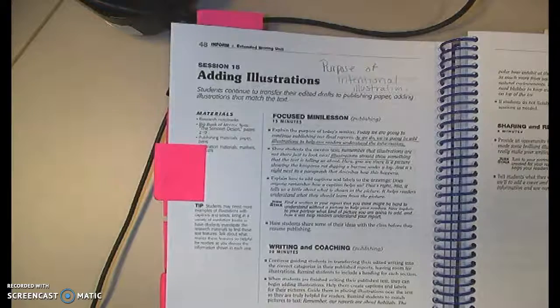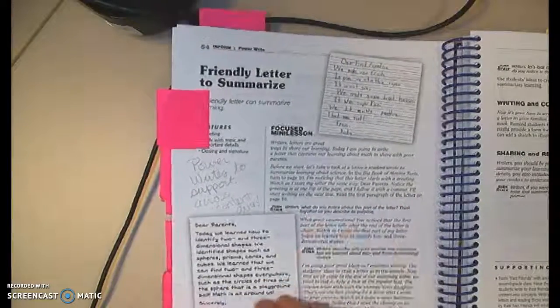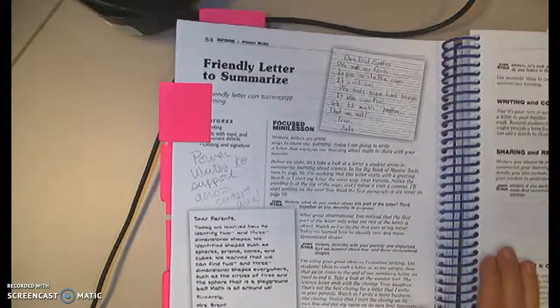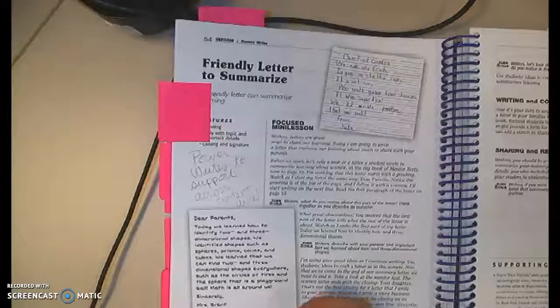Another lesson I wanted to highlight was the adding illustrations, and this is a really great lesson because it talks about the purpose of that and being intentional about our illustrations. And so again, using that mentor text, we'll see that our illustrations have a real purpose. And then finally, I wanted to remind you about the power rights that you can find at the end of the unit. And these are really just to support the work that you're doing in writing, but that work is then done across content areas.